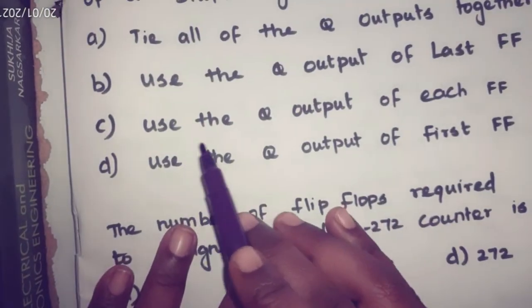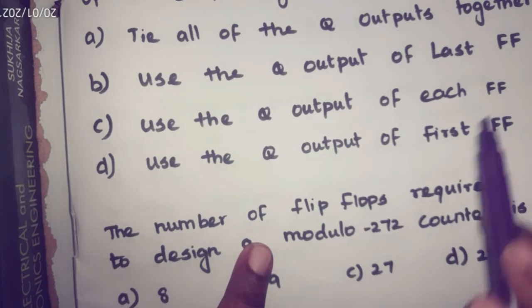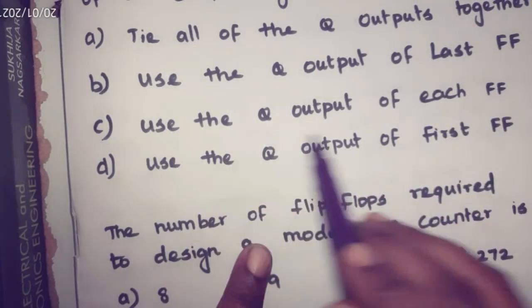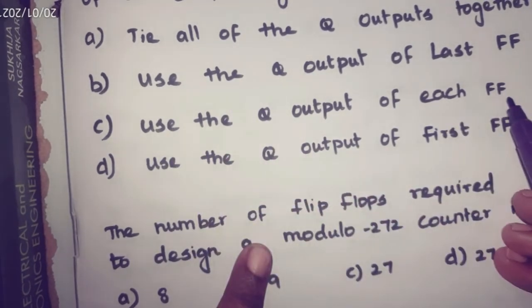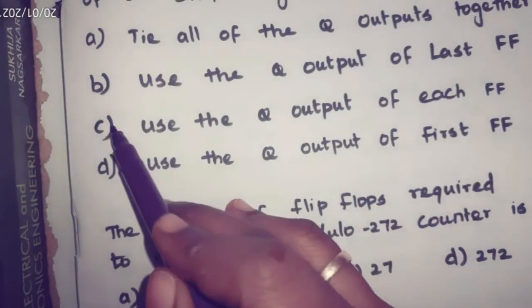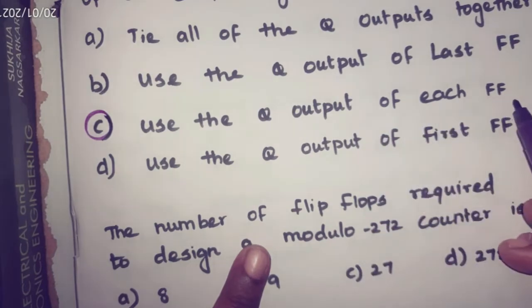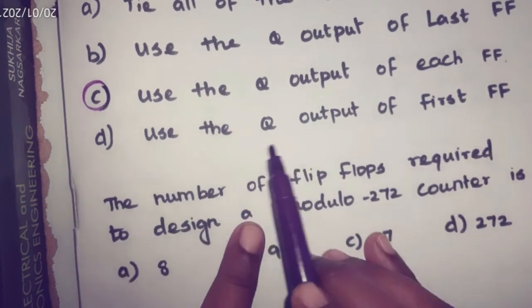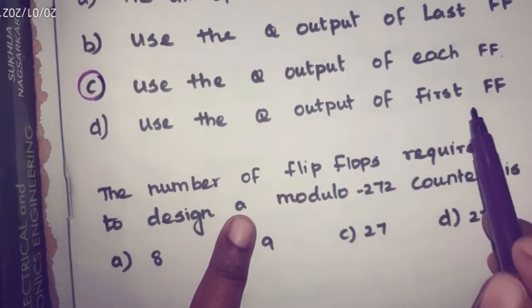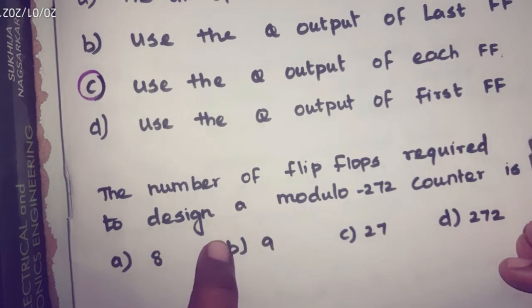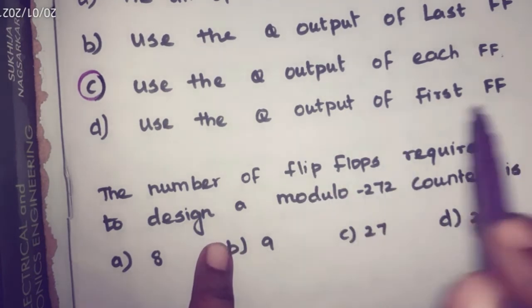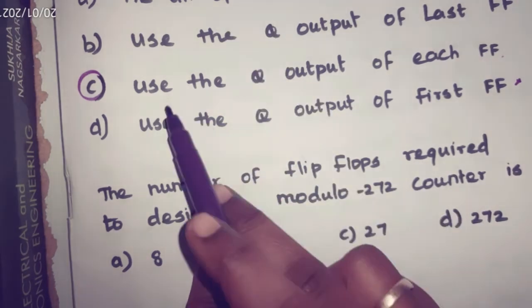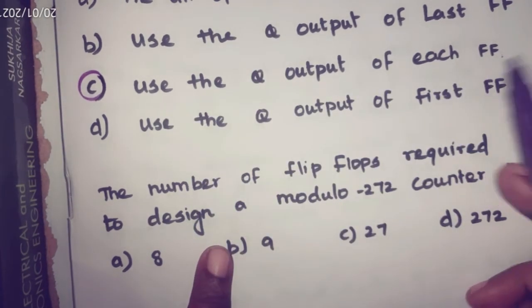Third one, use the Q output of each flip-flop. Here we are taking the output of each and every flip-flop, so we are taking the output in parallel. So the correct answer is use the Q output of each flip-flop. This is the correct answer for this question, because we are taking parallel output. And the last one is use the Q output of the first flip-flop. It is also like a serial output, so this is not a correct one. So the correct answer is use the Q output of each flip-flop.